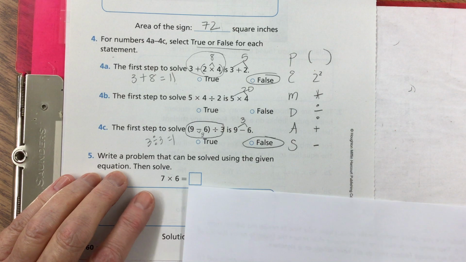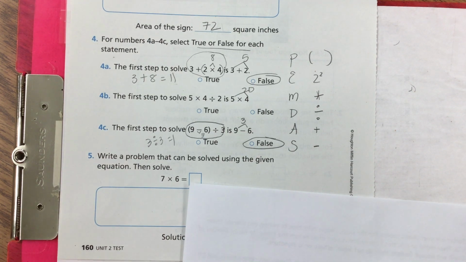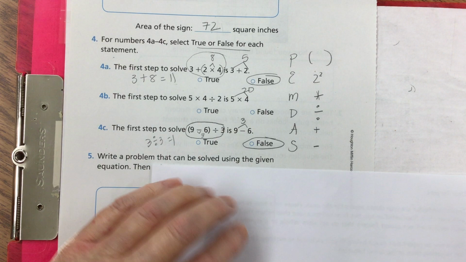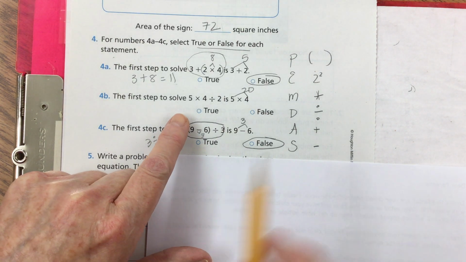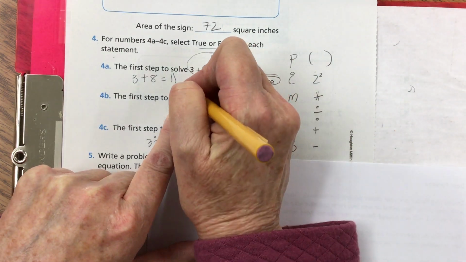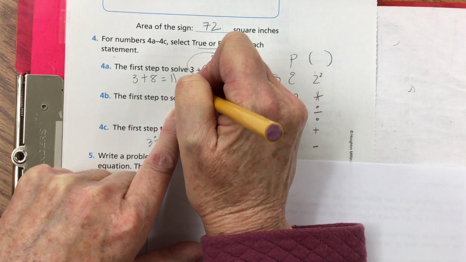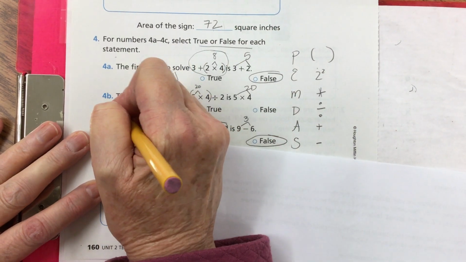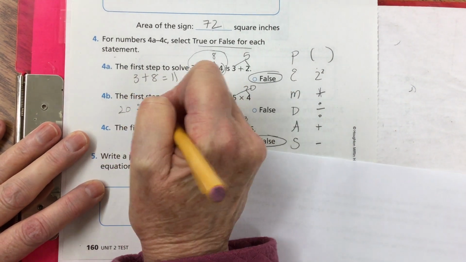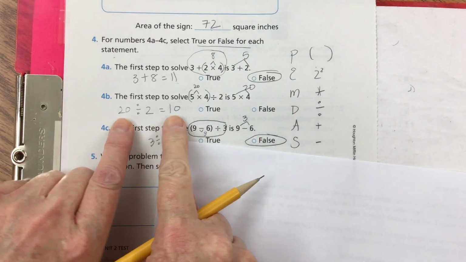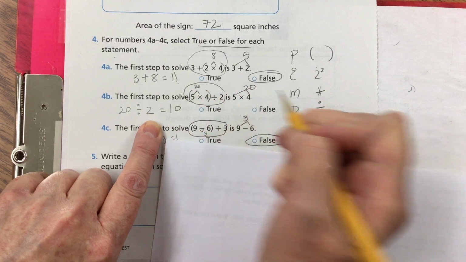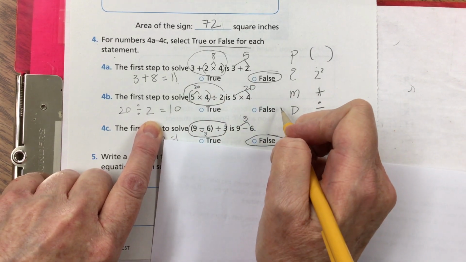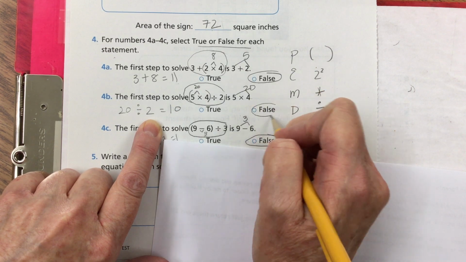Okay, next. The next problem. We have to figure out where to put the parentheses. So we're going to put it around multiplication or division first. And multiplication is what we're going to put it around first. We're going to put it around here. And that's 20. And if we take 20 and we divide it in half, it's 10. So is this whole part of the equation the same thing as 20? And that answer is no, it is not. So that's false. Okay.